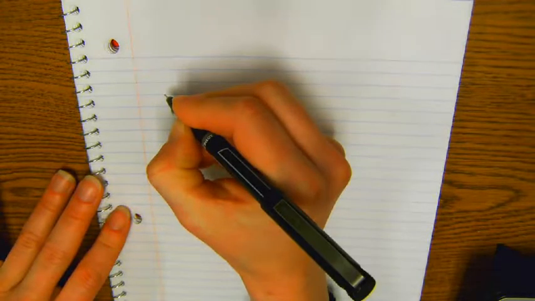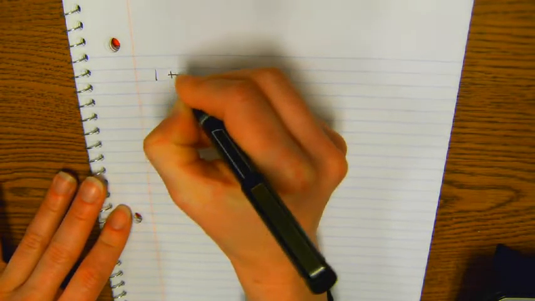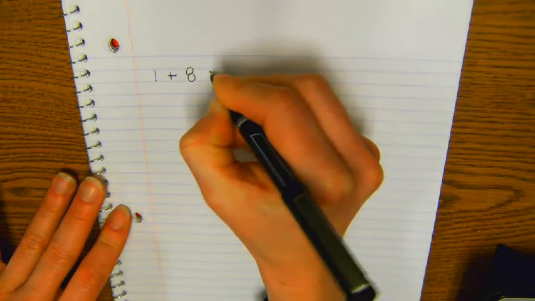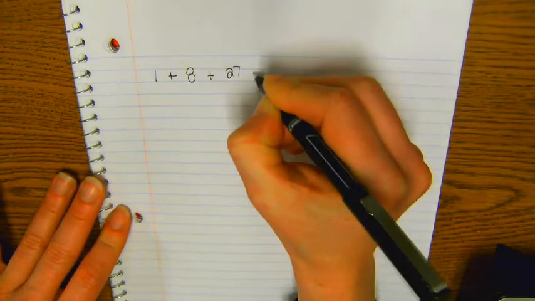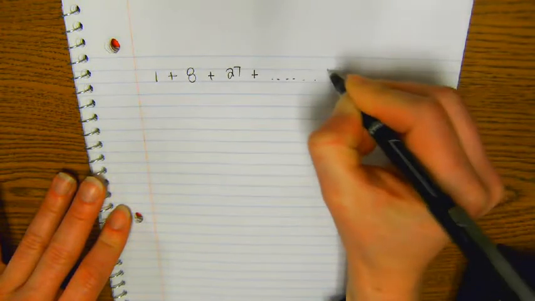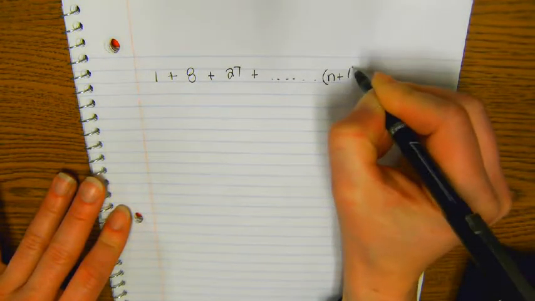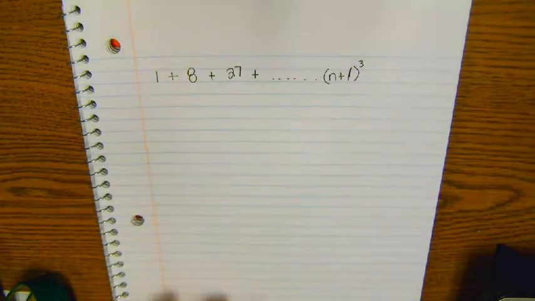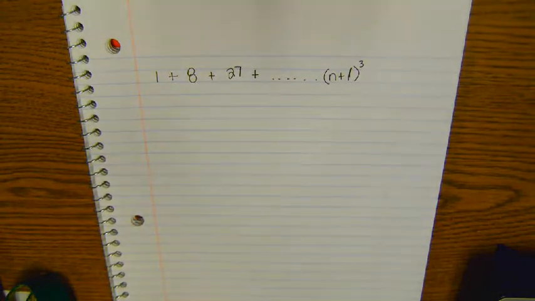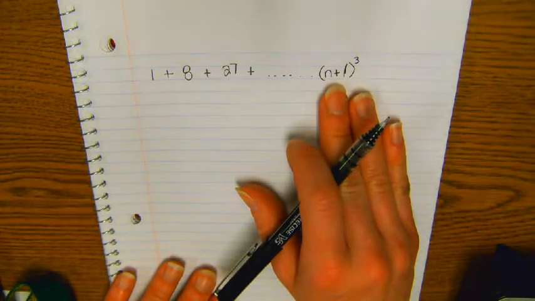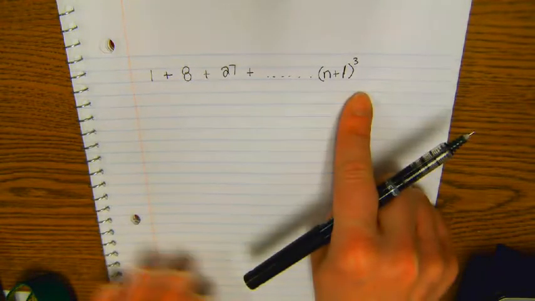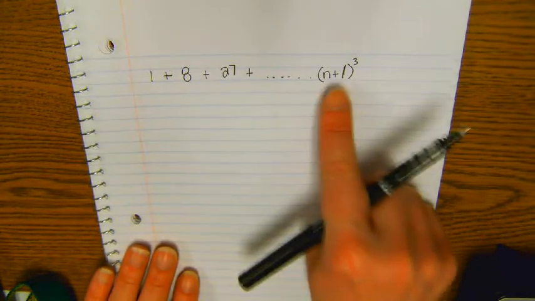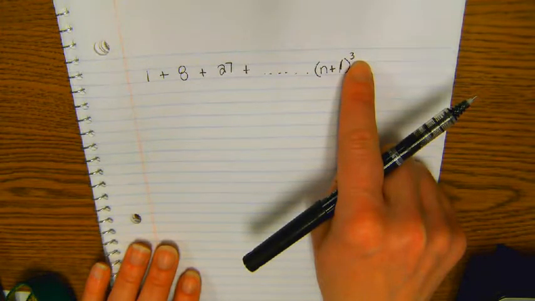So the second one we're going to do is 1 plus 8 plus 27 plus ... n plus 1 cubed. Okay. Now, here's the nice thing about this. I've really given you the explicit formula already because I put it here at the end in terms of n. So what I'm saying is how I'm finding these terms is I'm taking the term number, I'm adding 1, and then I'm cubing it. Okay?